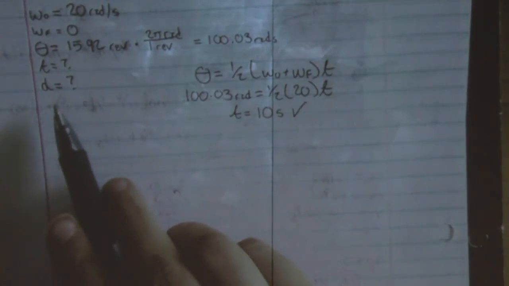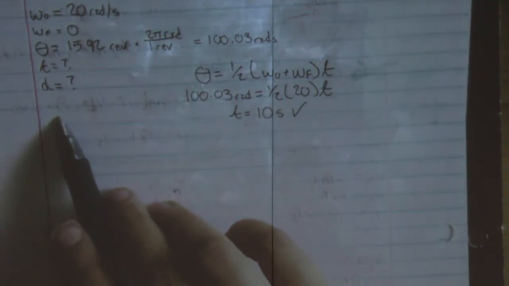So that's the first part of our question done. Next, we want to find alpha, or our angular acceleration. Along the same line, now we have all of these variables, because now we know our t is also 10 seconds. So you can pick your favorite equation with alpha. The one that I used was omega final squared is equal to omega initial squared plus 2 alpha theta.